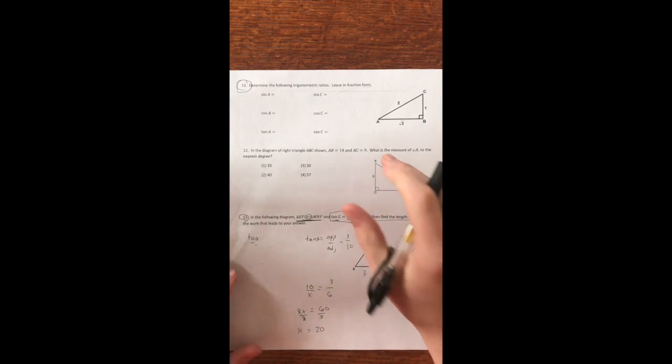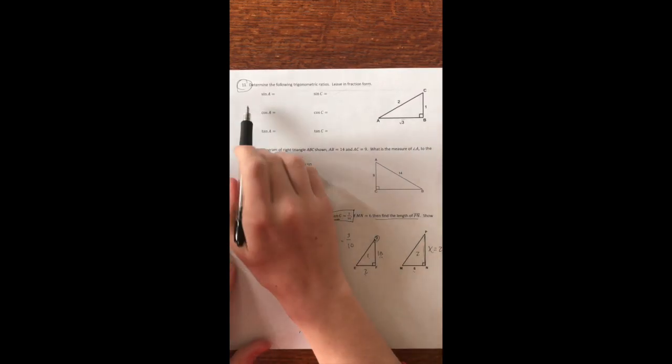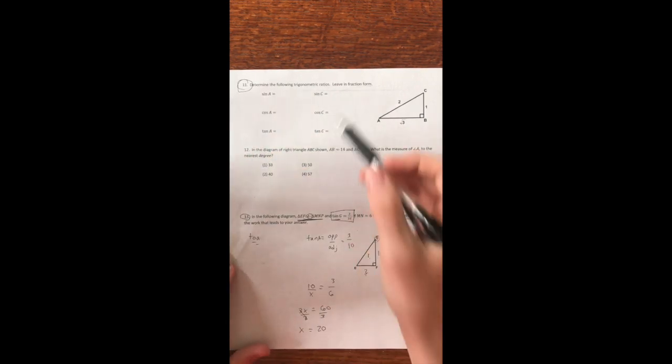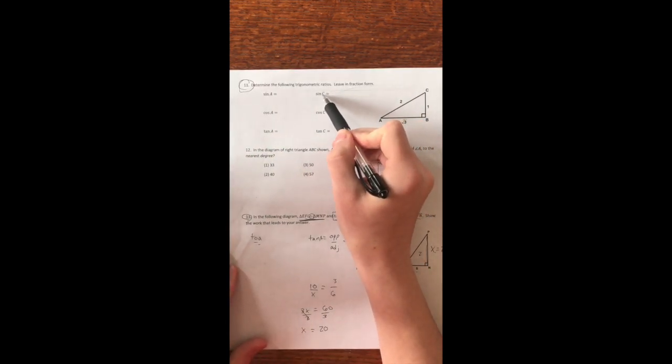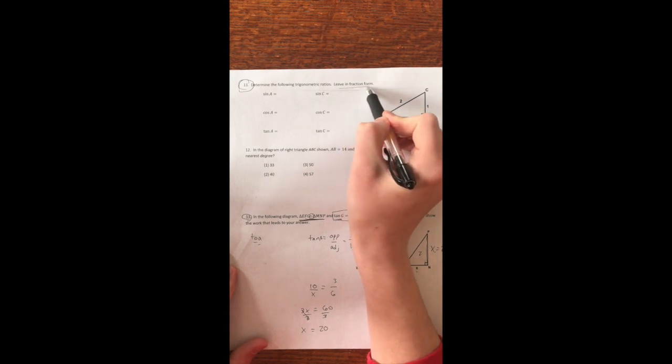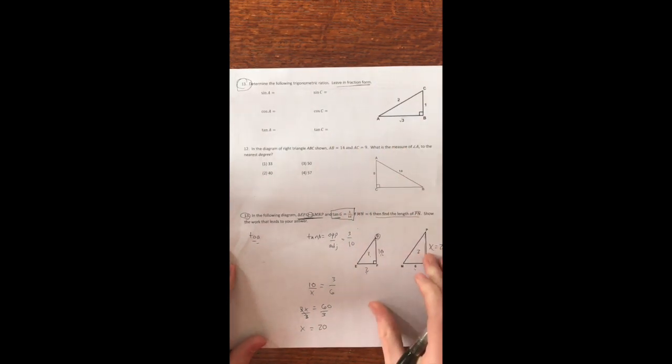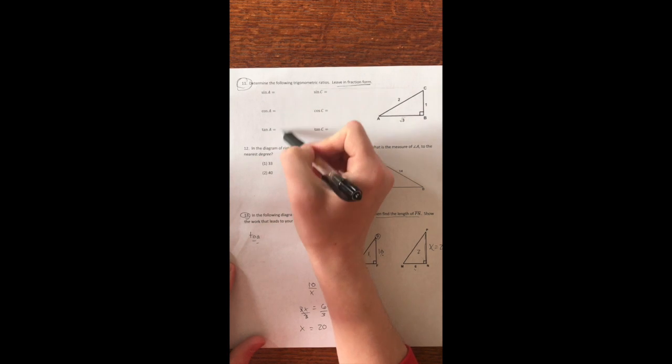Hey guys, so upon request, I did want to go over number 11 real quick. It's probably confusing you guys of what you have to do because it wants you to leave it in fraction form. So it actually makes it a little bit easier on us. So if we could just go down this first row with all the A values.